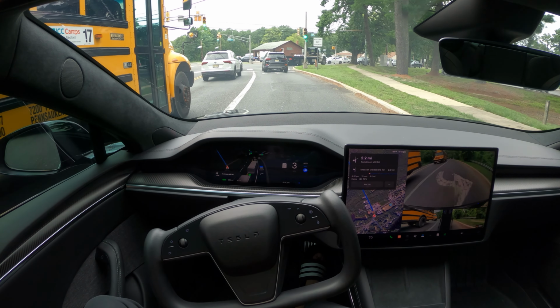Okay, so another thing I've noticed, like now, and you've seen that too, when you're on a solid line, I don't think you should be changing lanes, but FSD did so anyways. So something to look out for when you guys are using this.